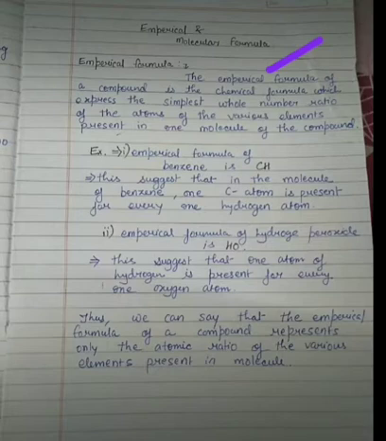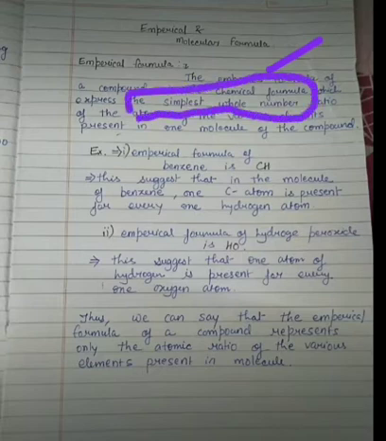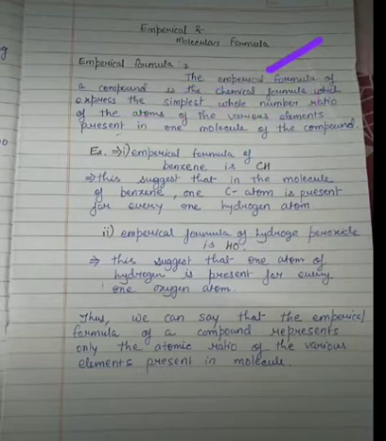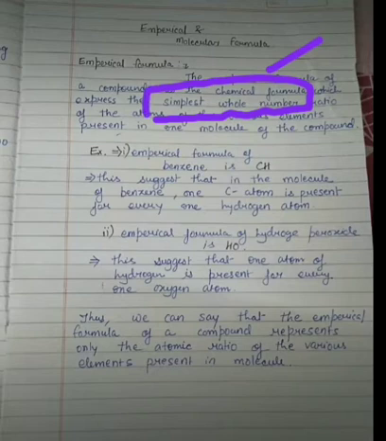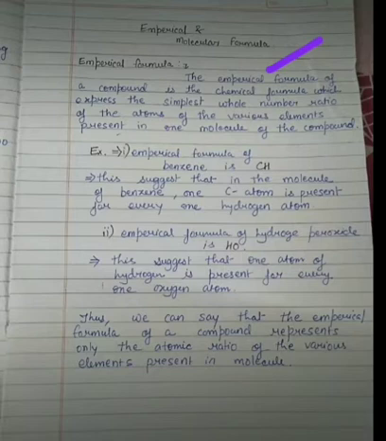The empirical formula of a compound is the chemical formula which expresses the simplest whole number ratio of the atoms of various elements present in one molecule of the compound.